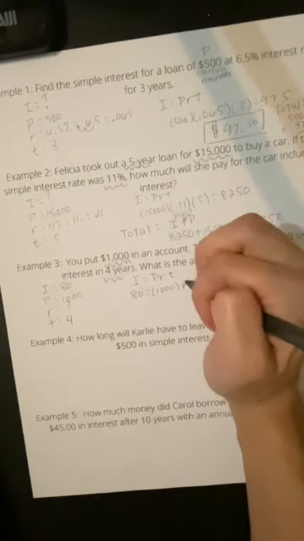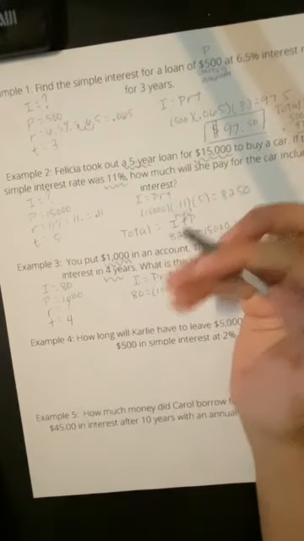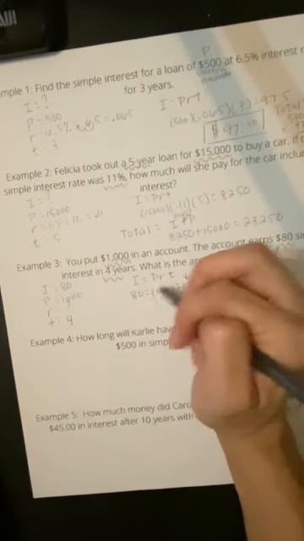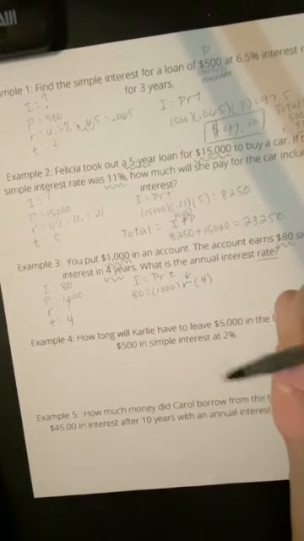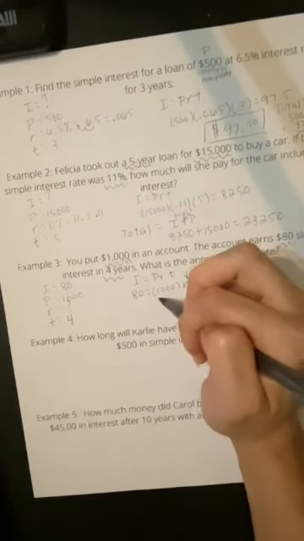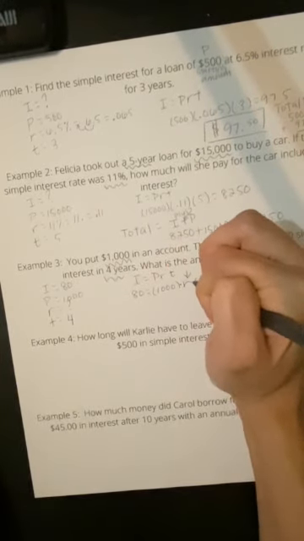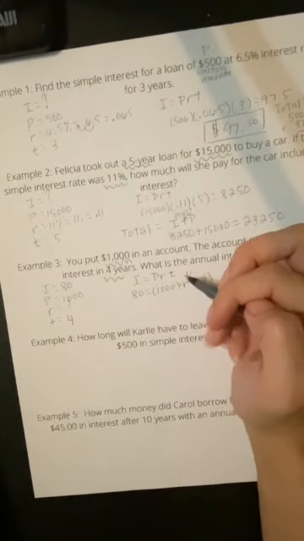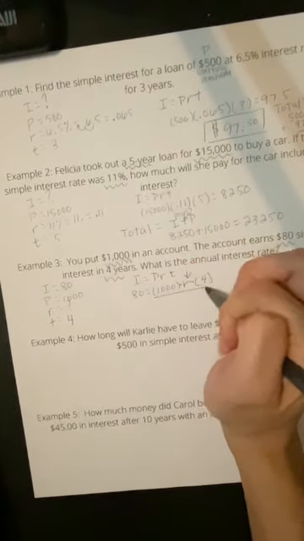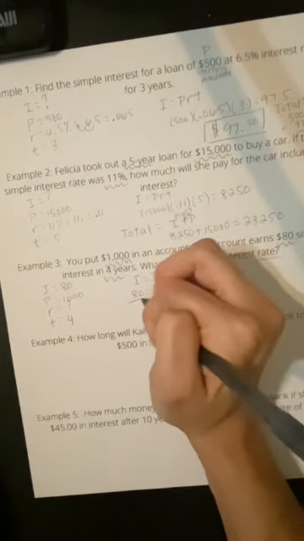So we want to isolate for R. We could do a bunch of stuff where we switch everything over and divide by one number, or you can just take it one part at a time. I'm multiplying this 1,000 and I'm also multiplying this 4, so the opposite would be to divide. So I'm going to divide by 1,000 on both sides.